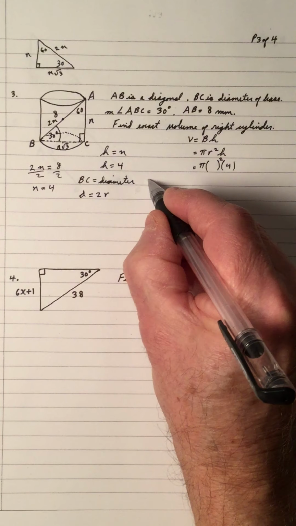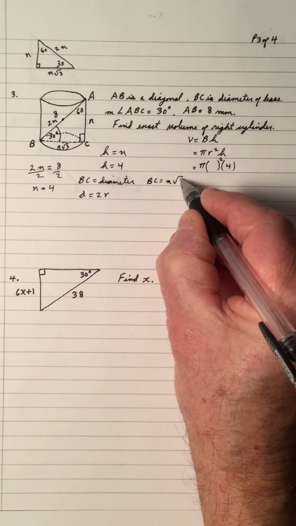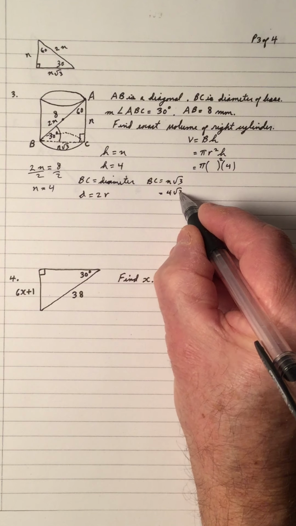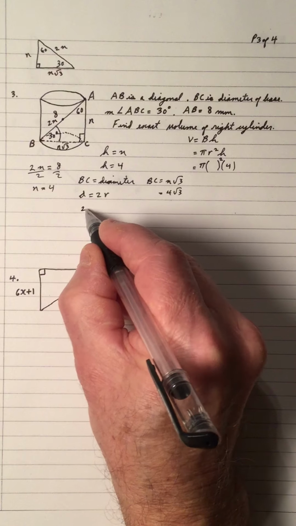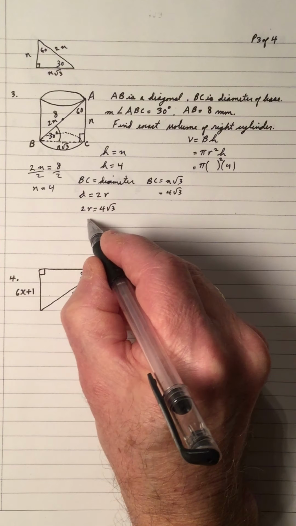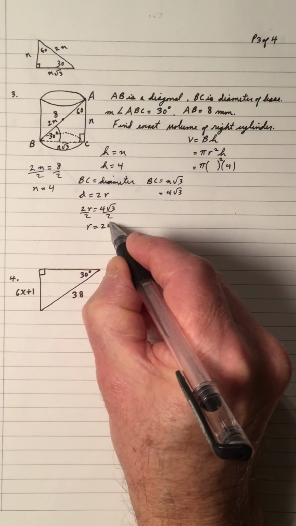So BC is equal to n root 3. N is 4, so 4 root 3. BC is 4 root 3. That means that 2R equals 4 root 3. That means divide by 2, the radius is 2 root 3.